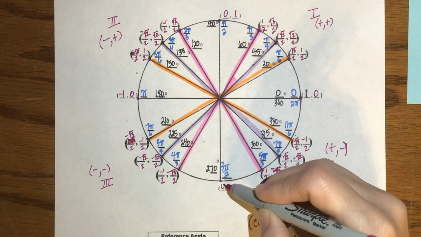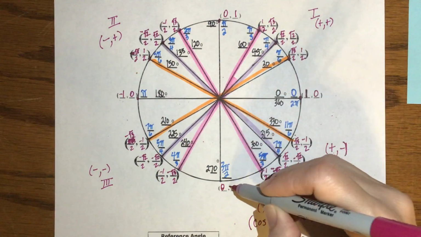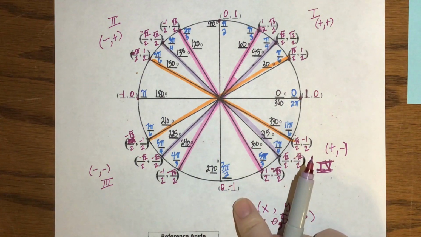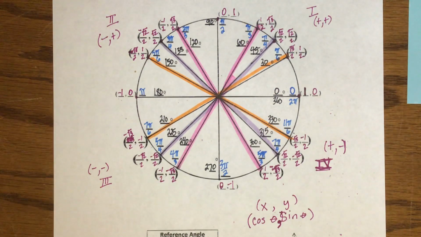I went to the left and right 0 and down 1. Cosine of 270 is 0. Sine is negative 1. You can always do that in your calculator if you don't believe me. I seem to have misplaced my calculator, so I'm not going to use it, but punch it into your calculator and you'll see. Make sure you're in degrees, okay?